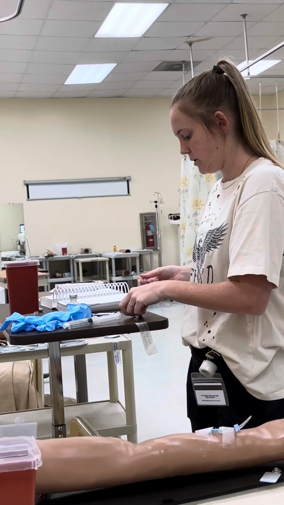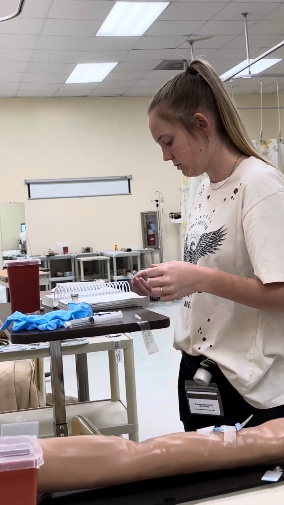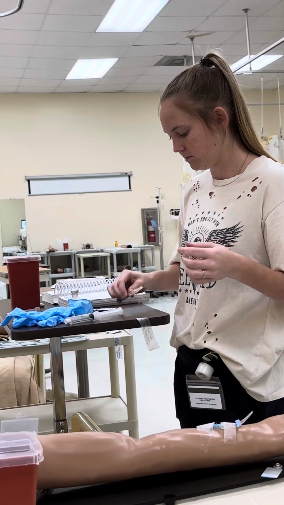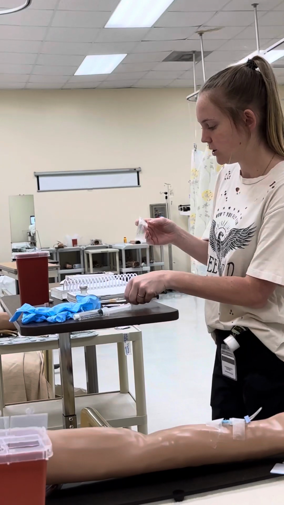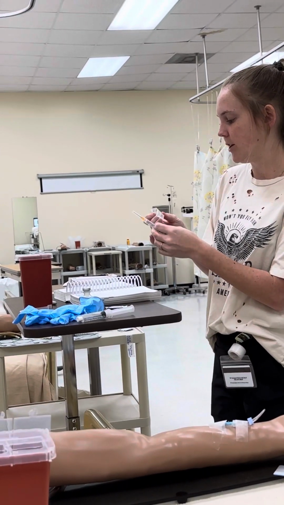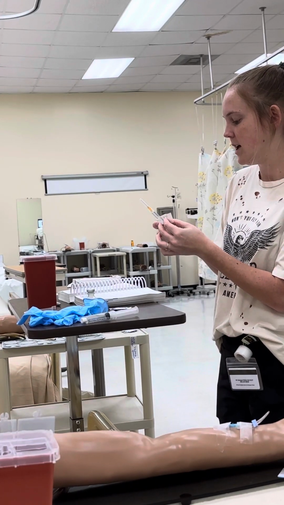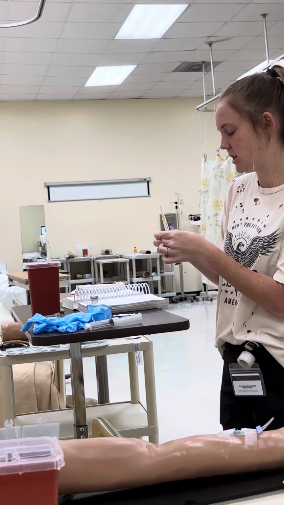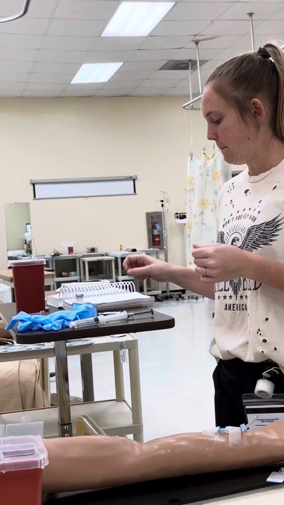And I'm then going to cap the medication. And I'll then label my syringe with furosemide 40 milligrams in 4 milliliters, and I'll also initial and put the date and time that I drew up the medication. I'm then going to go to the patient's room.